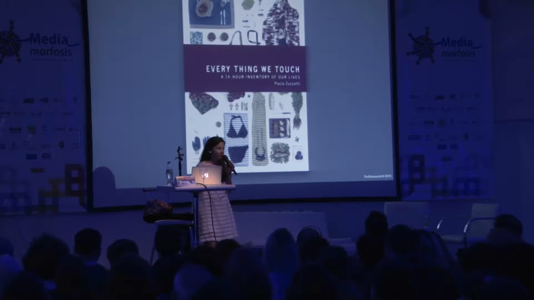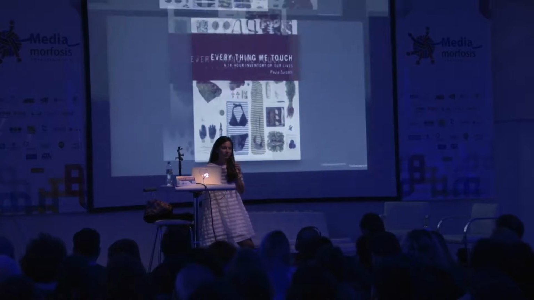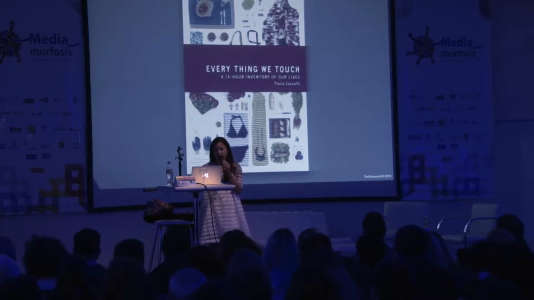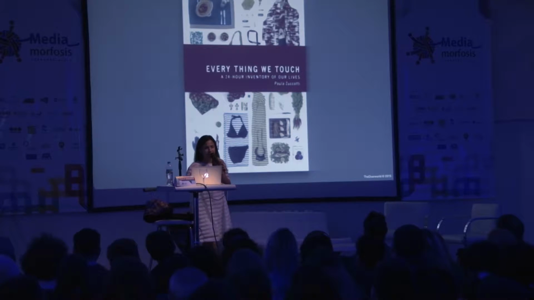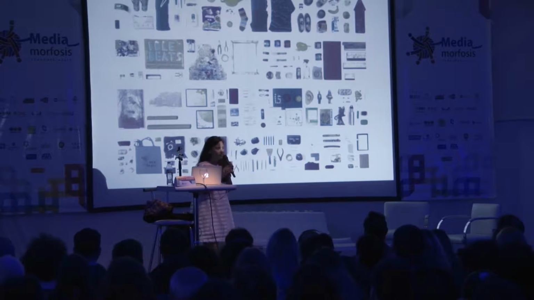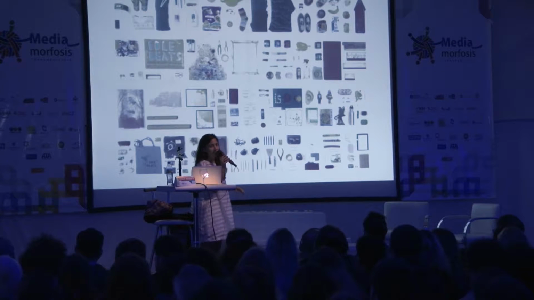The book that Damian mentioned is Everything We Touch, and it will be released in November by the publishing house Penguin. I started analyzing objects, and it was born out of my love for understanding objects. And I will show you a preview at the end, or a trailer. The book tells the stories of people around the world, showing the things that those people touch on a given day. This is a girl in China.